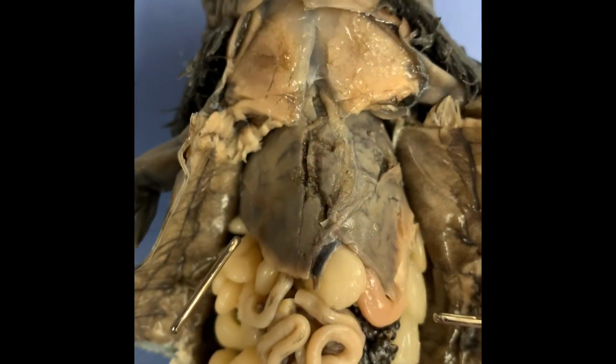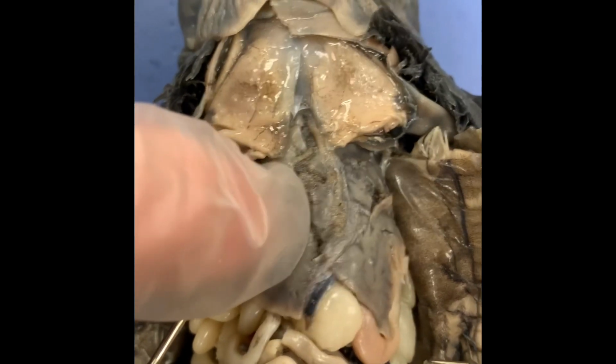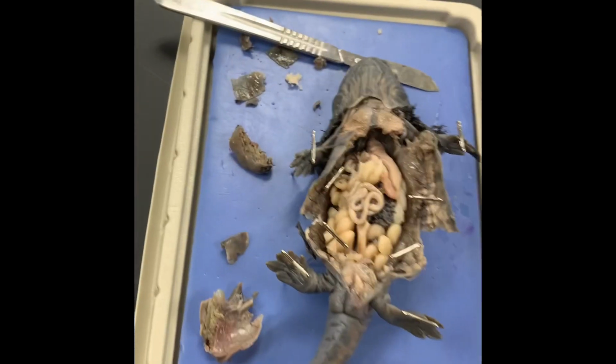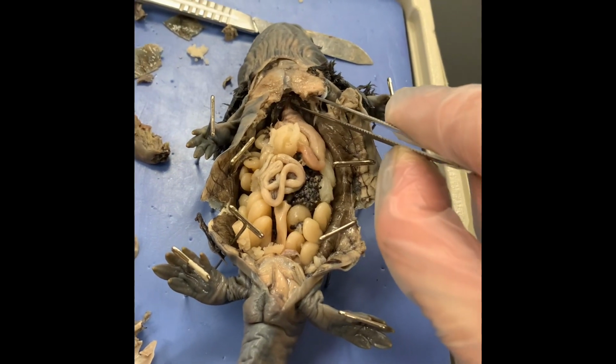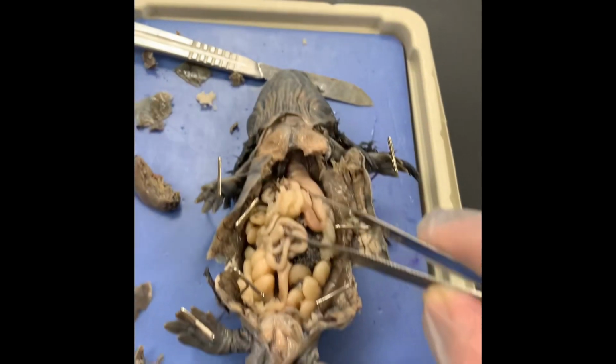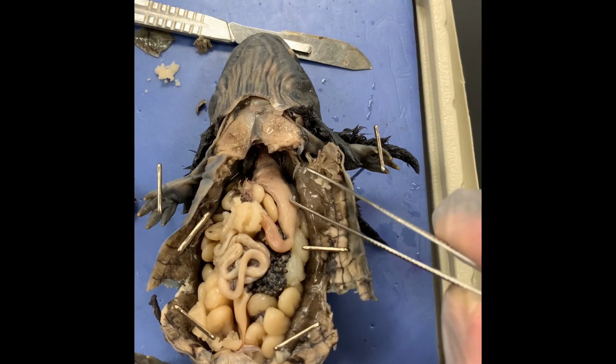All right, guys, so we see right here for the digestive part of the salamander we have its liver. We're gonna cut this out to see the stomach behind it. Our digestive system, if we see up in here, starts with our esophagus as it goes to the mouth. And then this little pouch-like structure is our stomach.